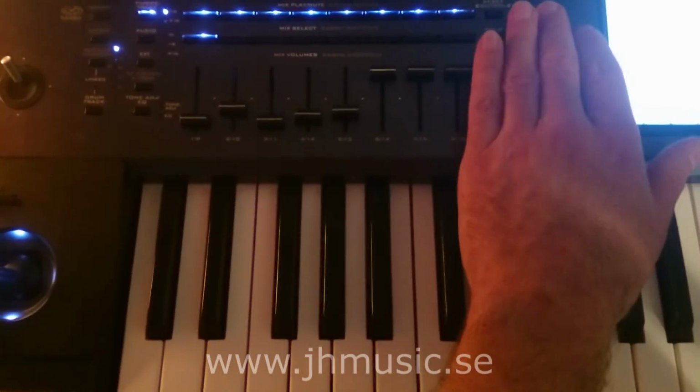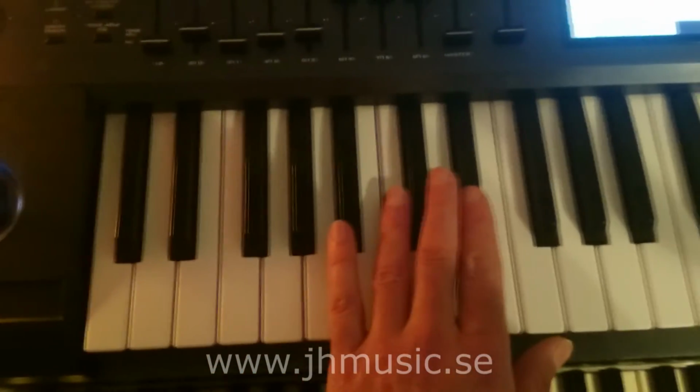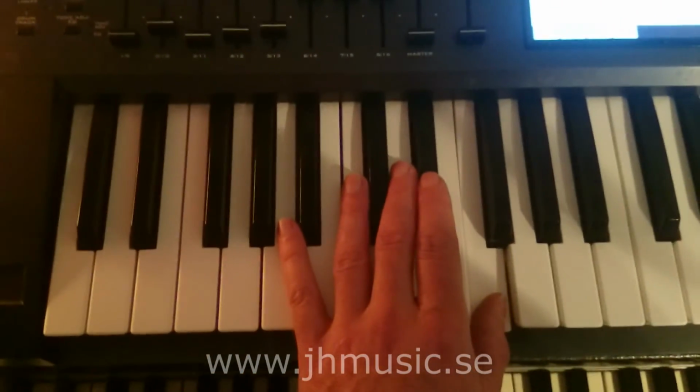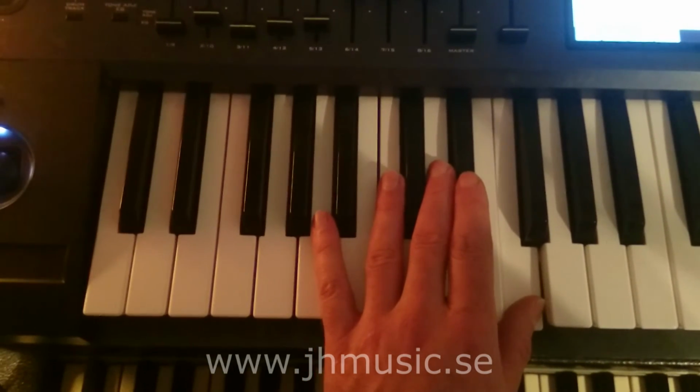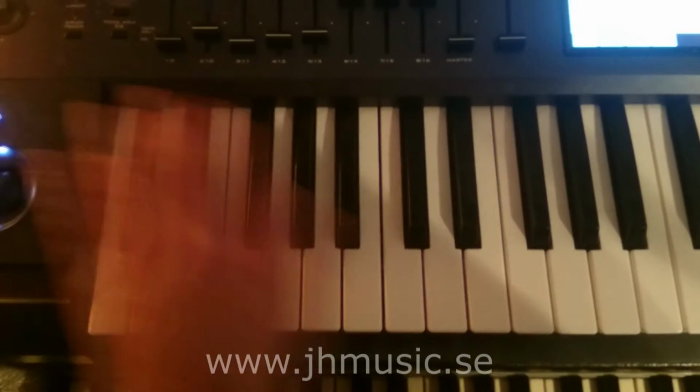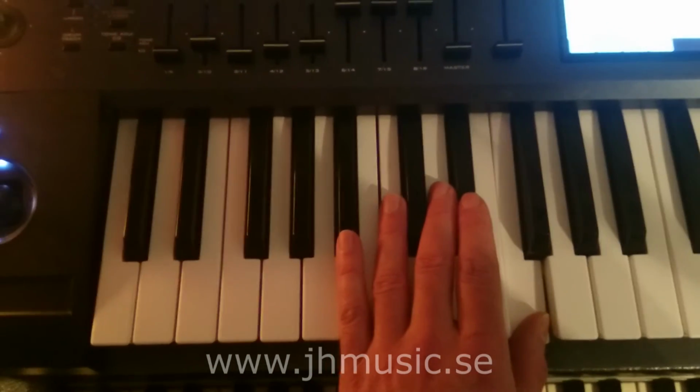I'm going to show you some more here. In this one I got a major arpeggio here. If I press switch 2, I get a minor arpeggio.